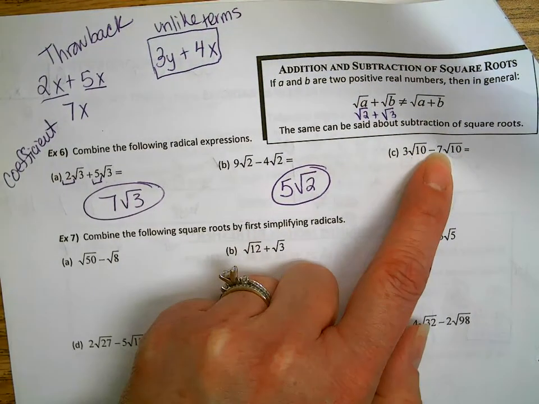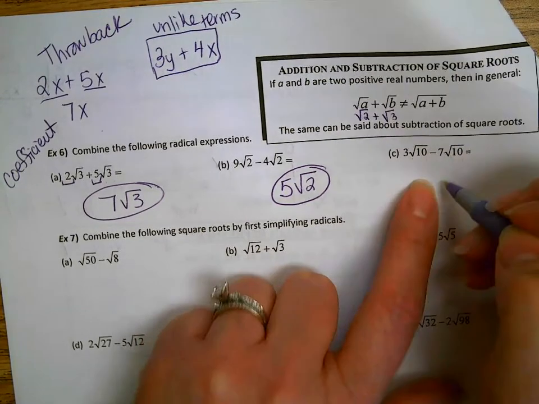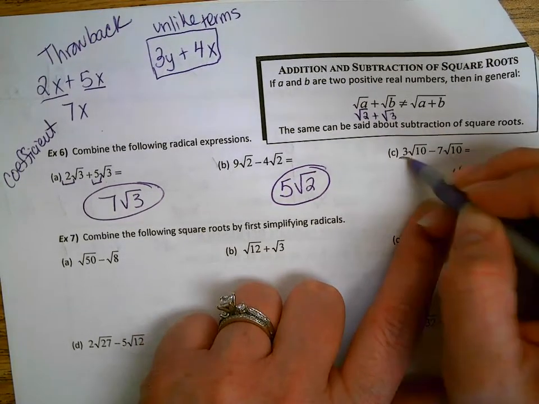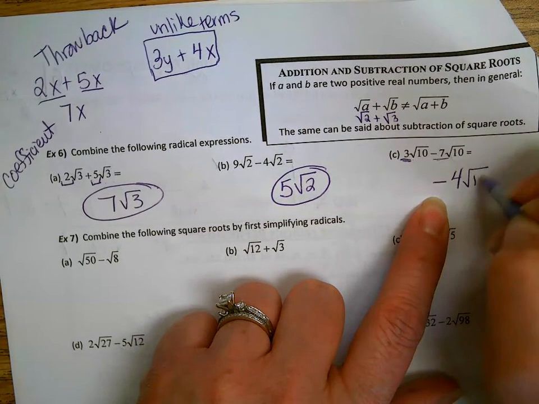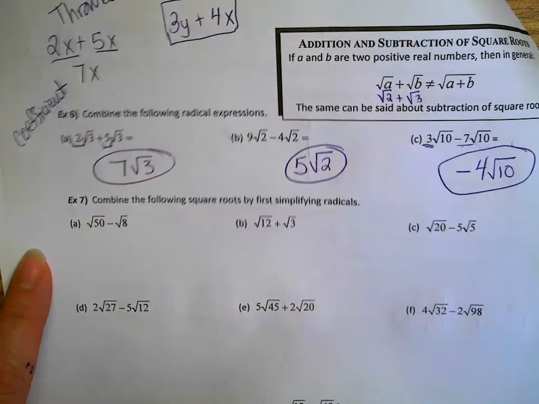3 square roots of 10 minus 7 square roots of 10 is going to be negative 4, because 3 minus 7 is negative 4 square roots of 10. So we can add common radicals.